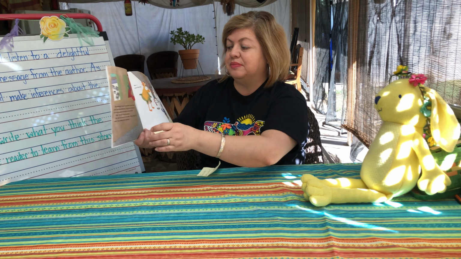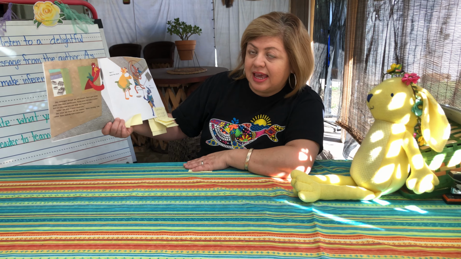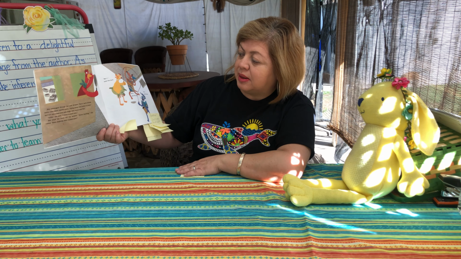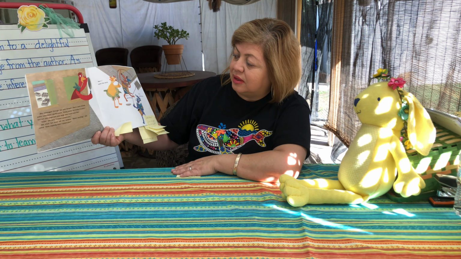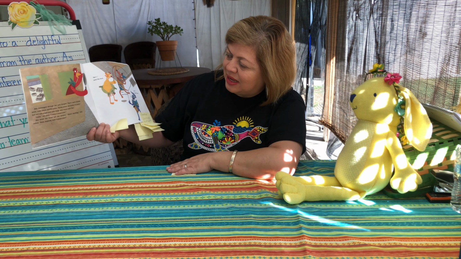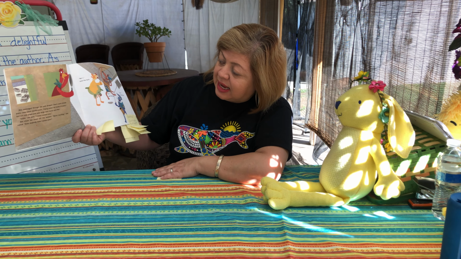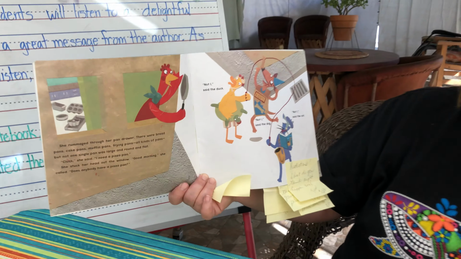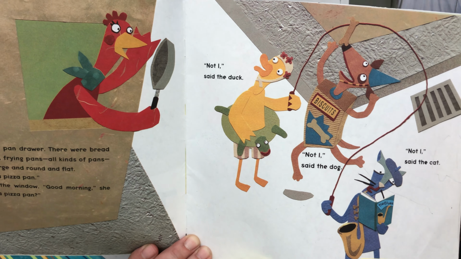Let's see what happens. She rummaged through her pan drawer. There were bread pans, cake pans, and muffin pans, frying pans, all kinds of pans. But not one single pan was large and round and flat. Cluck, she said, I need a pizza pan. She stuck her head out the window. Good morning. Does anybody have a pizza pan? Not I, said the duck. Not I, said the dog. Not I, said the cat.